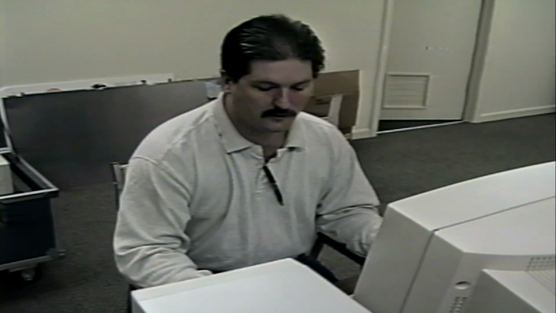Also, as I've shown you, page up and page down will take you back and forth between the plates. You can also go to the edit menu and click on go to plate number if you know the number of your plate, and just type that in and it'll automatically take you to that plate.